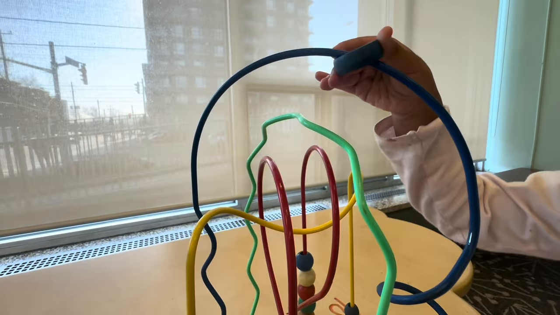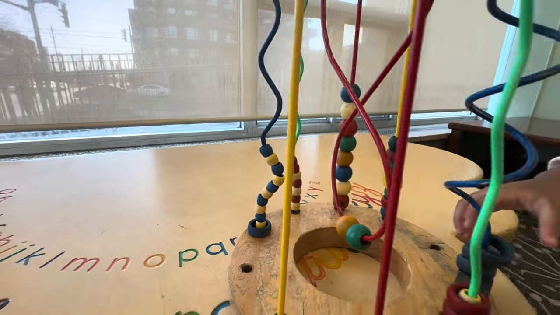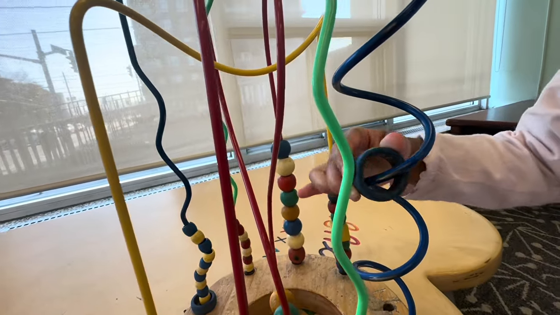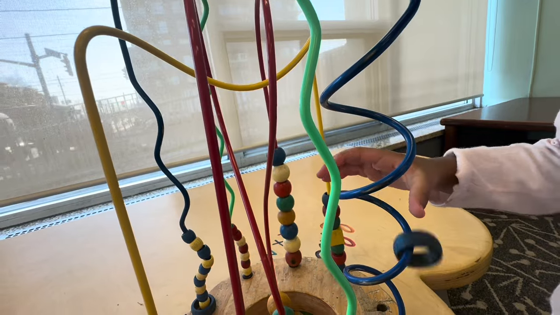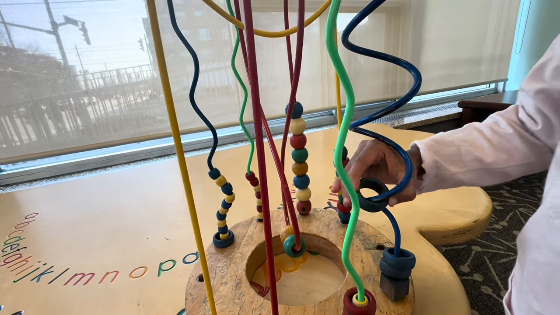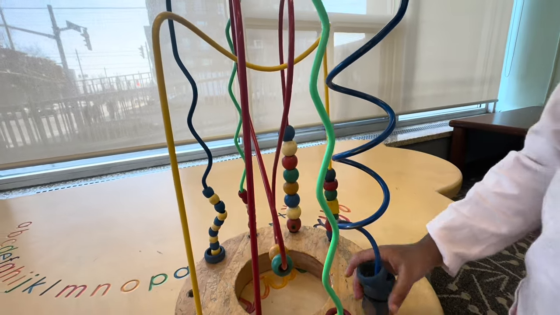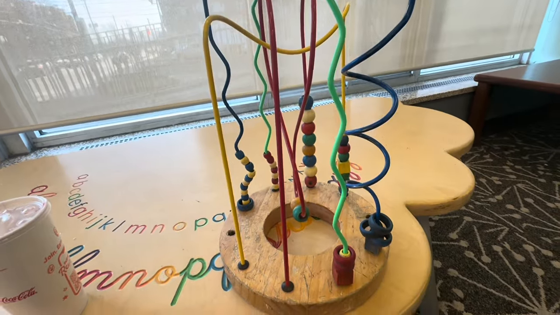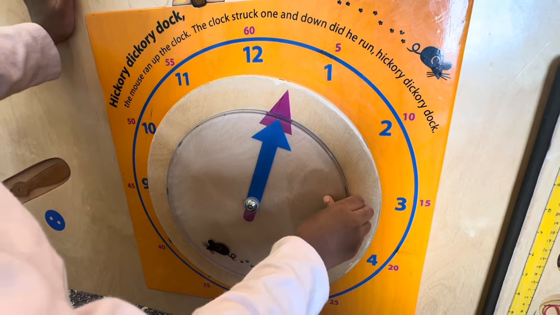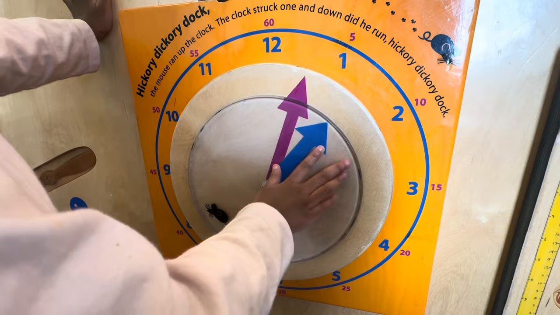Whee! There it goes. Oops. Whoops, again. We're back at the clock. What time is it? What time is it? What time does that say?